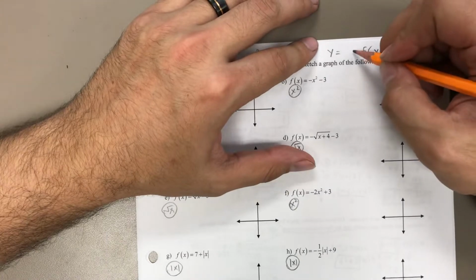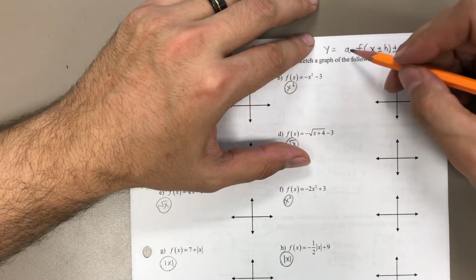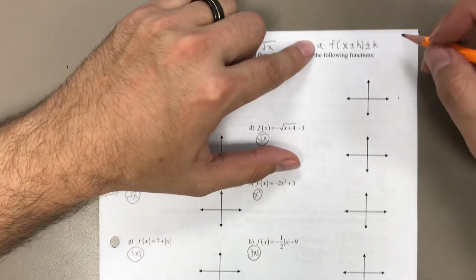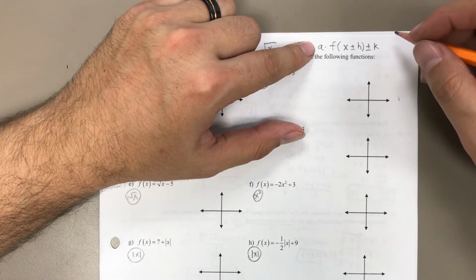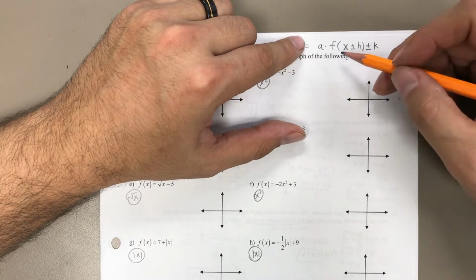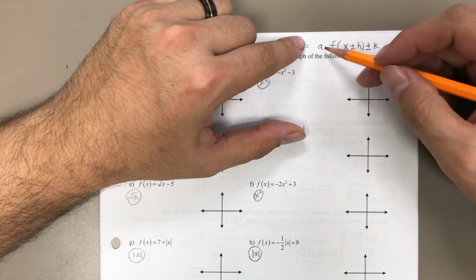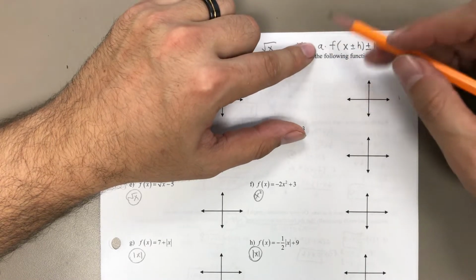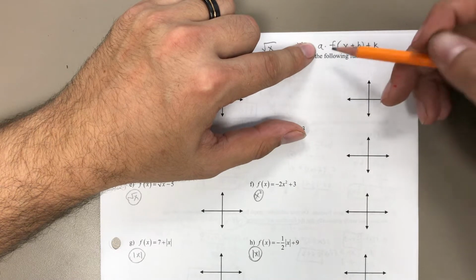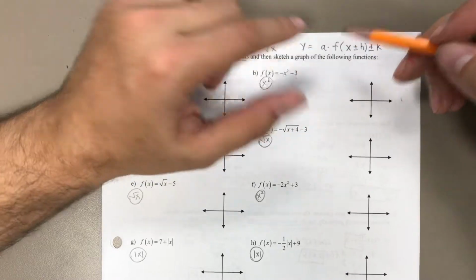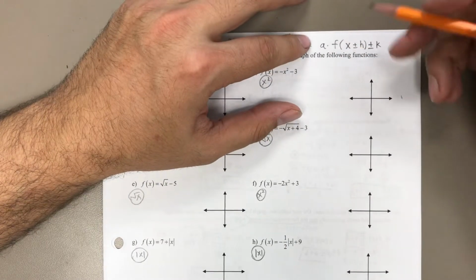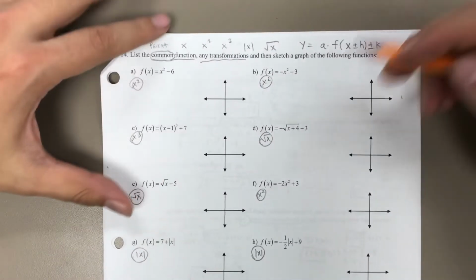And then the last thing that we have is the letter a. So with a, if a is negative, then that means that it's going to be a reflection over the x-axis. If a is greater than 1, then that means that we have something called a vertical stretch. If a is less than 1 but greater than 0, then it's going to be a vertical compression, and I have a factor of a for both of those. So let's just do these one at a time and see what we've got here.